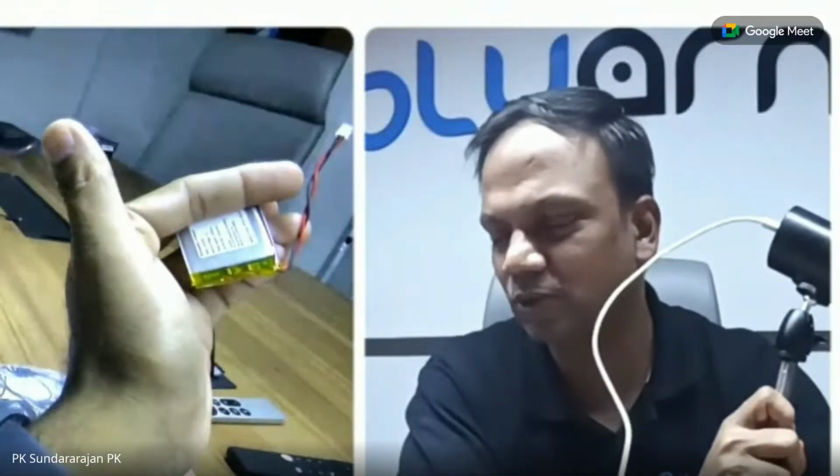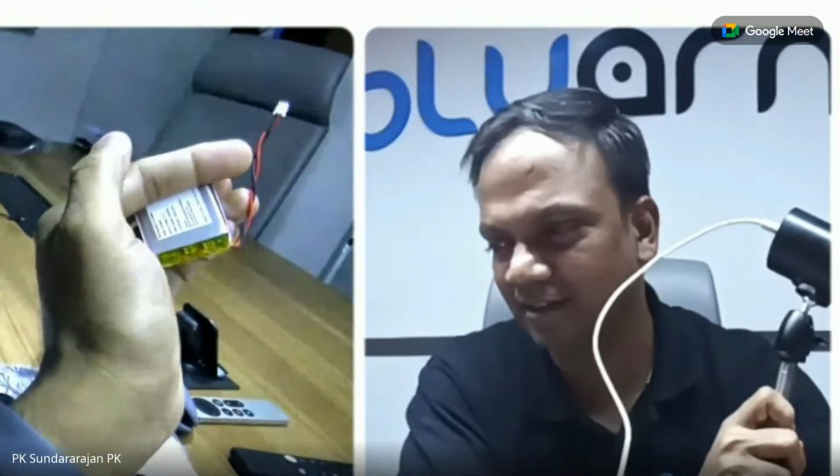In that case, this battery will have a third lead. Here you see two leads. If we want the TS capability also, the battery will have a third lead.